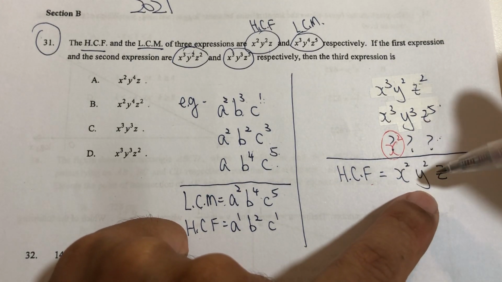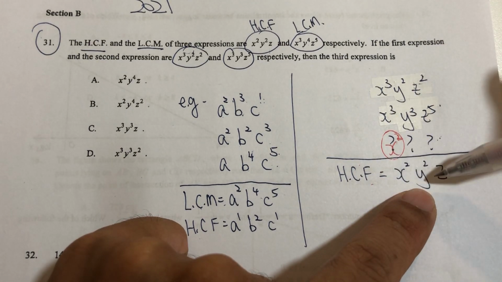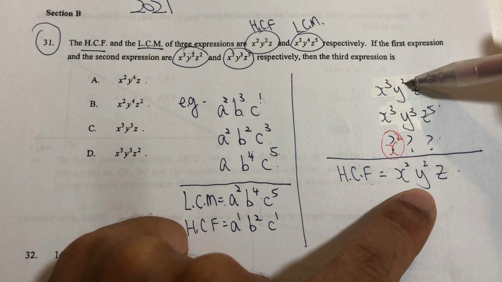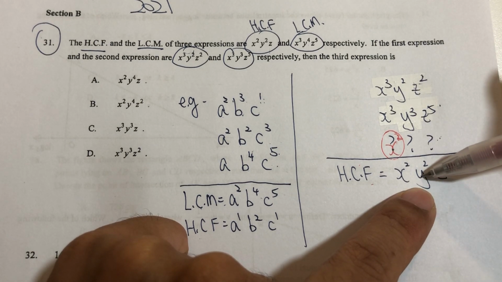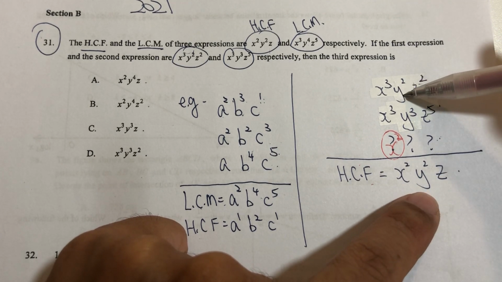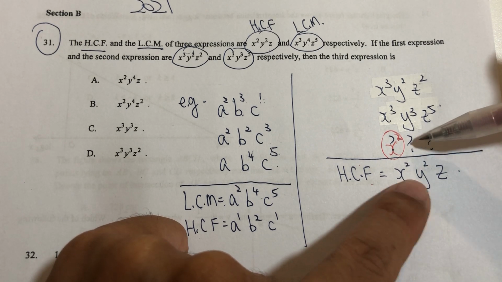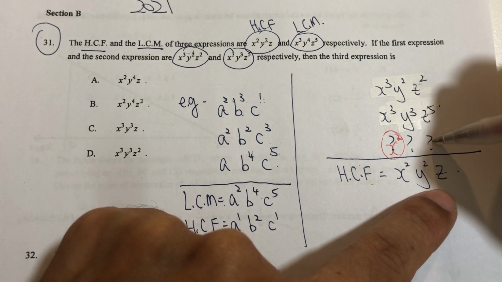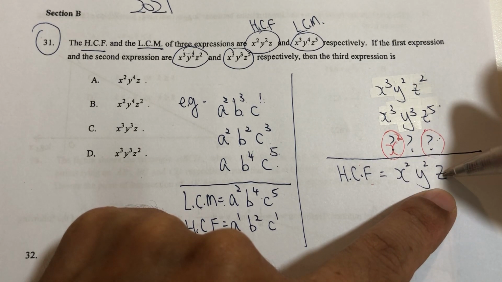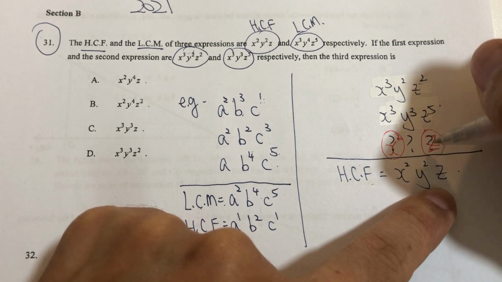And then here, HCF, the smallest one, we have y to the power 2, y to the power 3, and then we don't know what it is. And the result is y to the power 2. So I guess it comes from here. That means this could be y to the power 2 or something else. We don't know. But what about this? Z to the power 2, Z to the power 5, and what should it be? The result is Z. So it must come from here. So we have Z to the power 1.